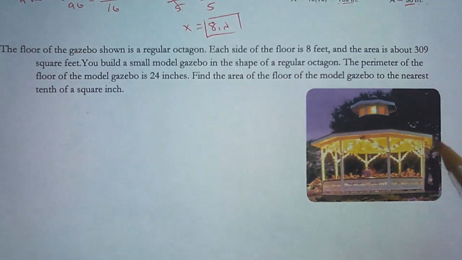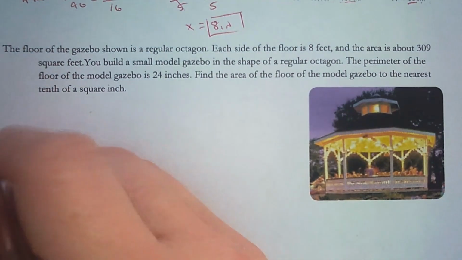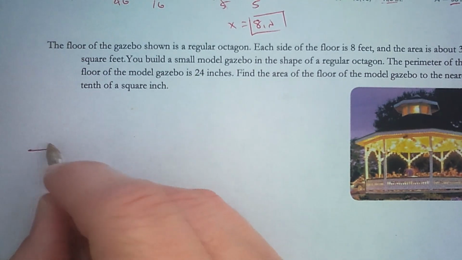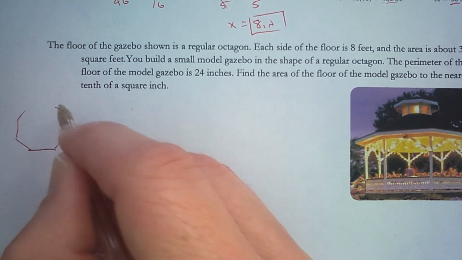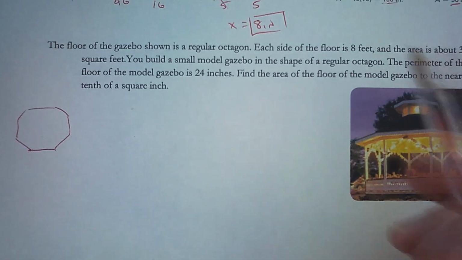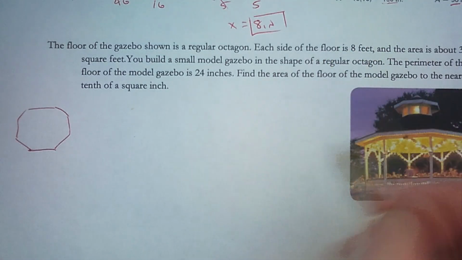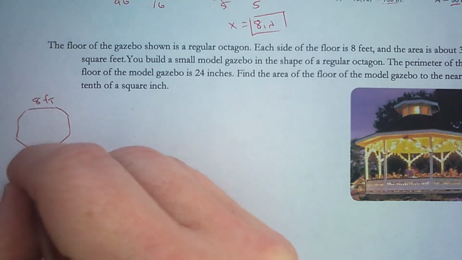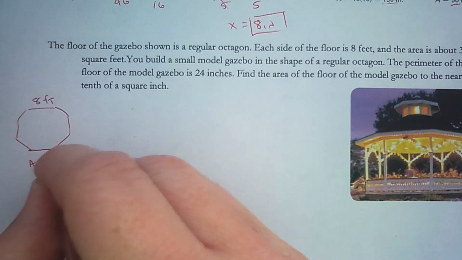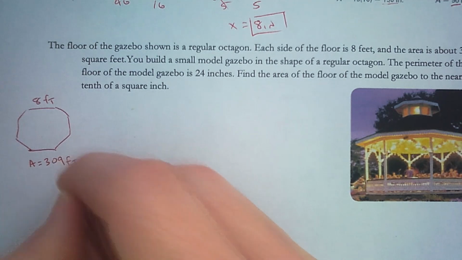The floor of a gazebo is a regular octagon. Okay, so a regular octagon, that's an 8-sided figure, so it would look something like this. Each side of the floor is 8 feet, and the area is about 309 square feet.